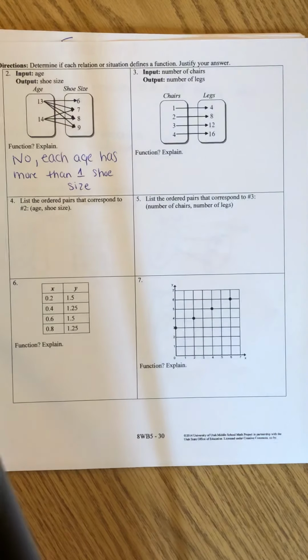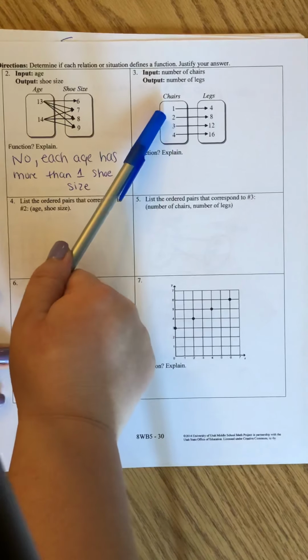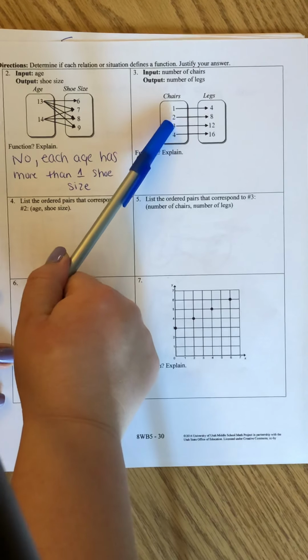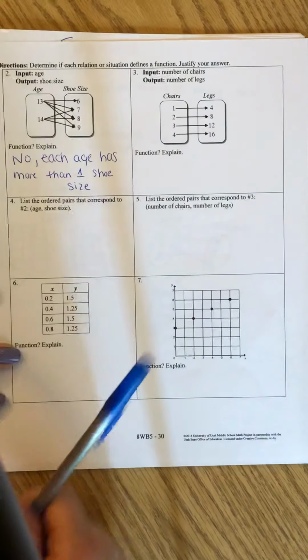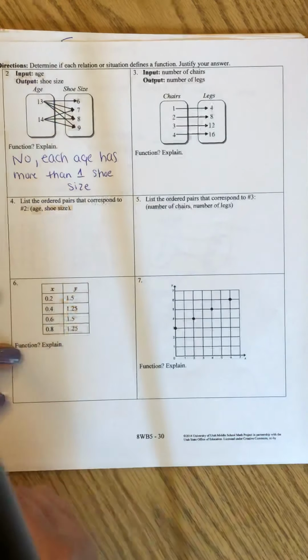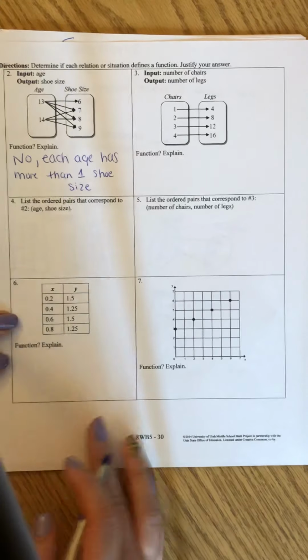And number 3 says that your input is your number of chairs, and your output is the number of legs. So if I have 1 chair, I'm only ever going to have 4 legs. If I have 2 chairs, I'm only ever going to have 8 legs. So does every input of a chair have only 1 output of legs? Yes.